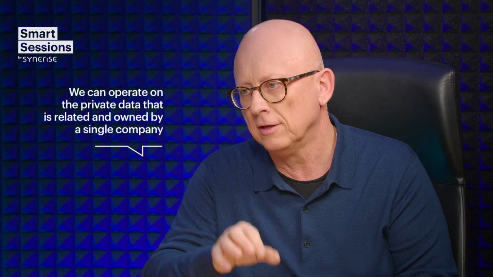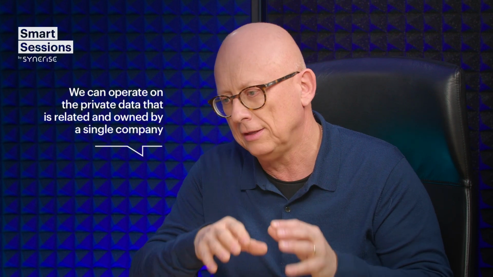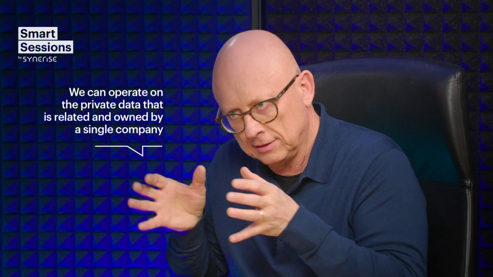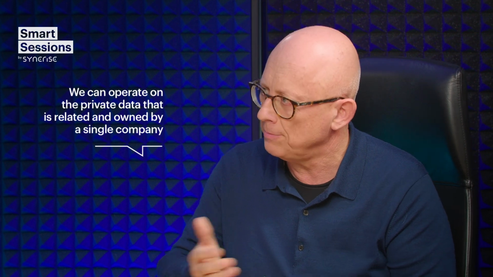All right, so three things. We fit nicely into Azure ML Studio. We complement it. Through this, we are available to basically the whole world, to companies large and small. And then the third one is the private foundation model. So we can operate on the data that is related and owned by a single company, which is super important now, where data privacy has become probably the most important subject across the whole globe, from the US through the EU. So those three elements are worth remembering.